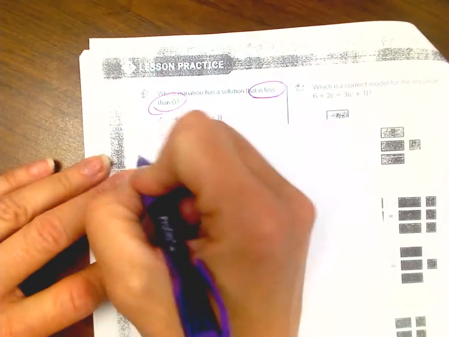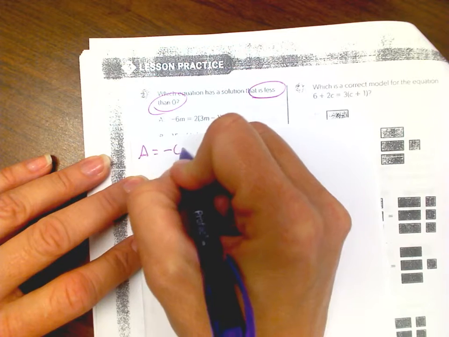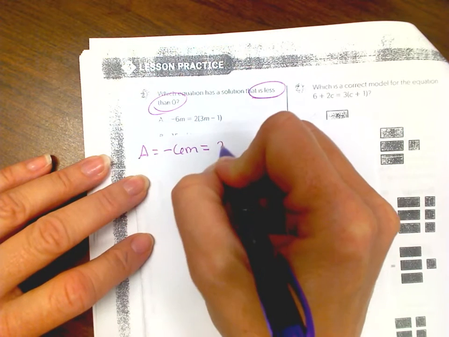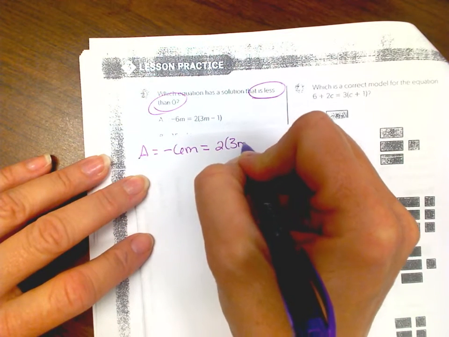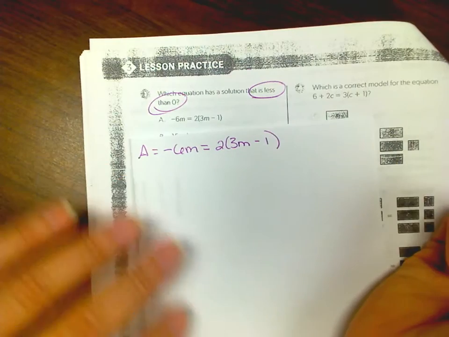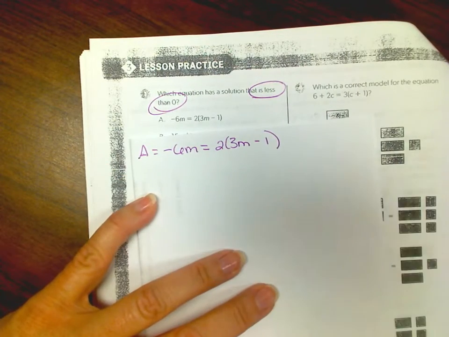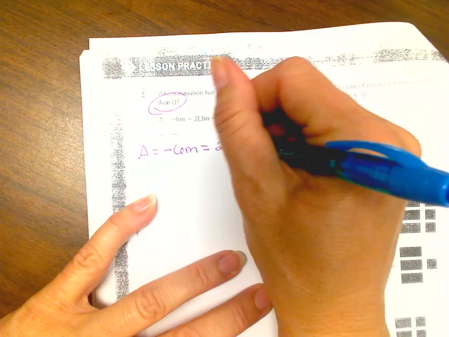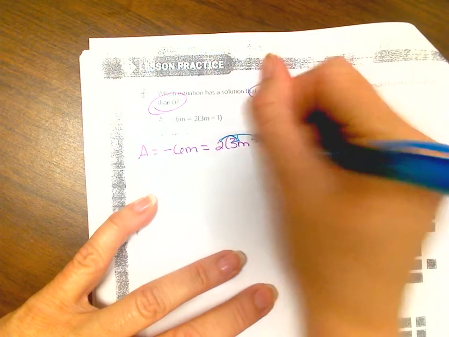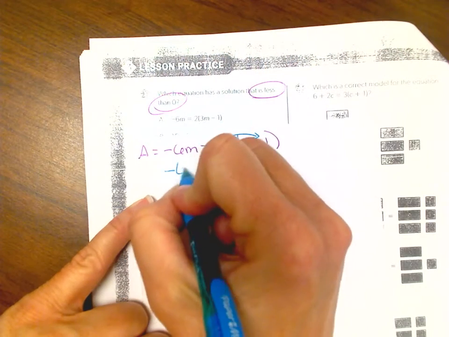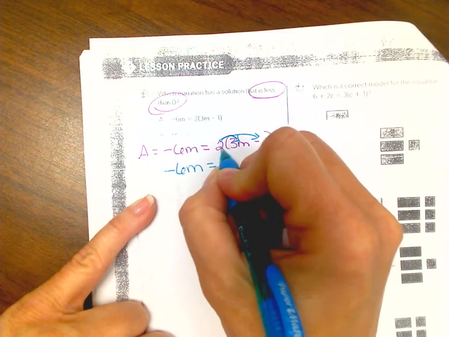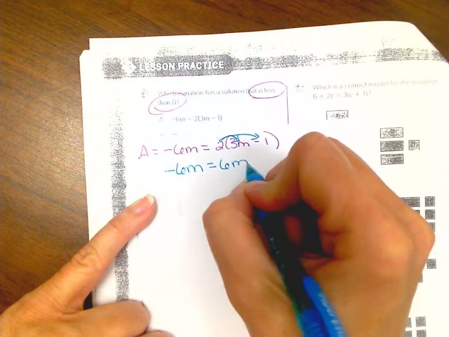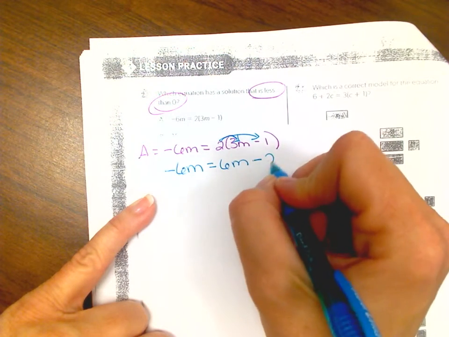Okay, so A, negative 6m equals 2, in parentheses, 3m minus 1. I'm going to distribute. I have negative 6m equals 2 times 3 is 6m minus 2 times 1 is 2.